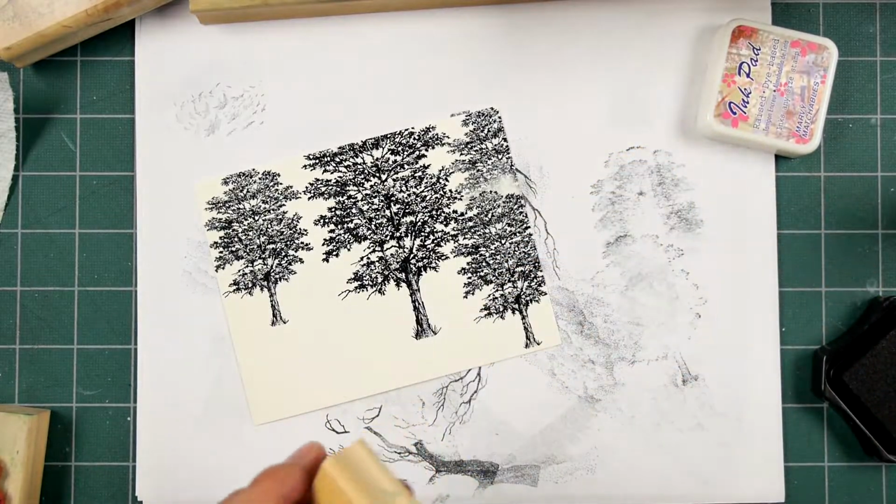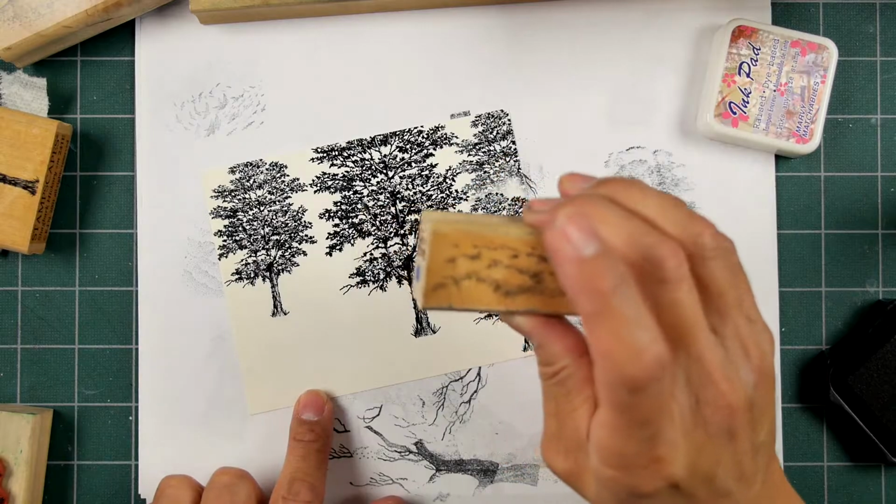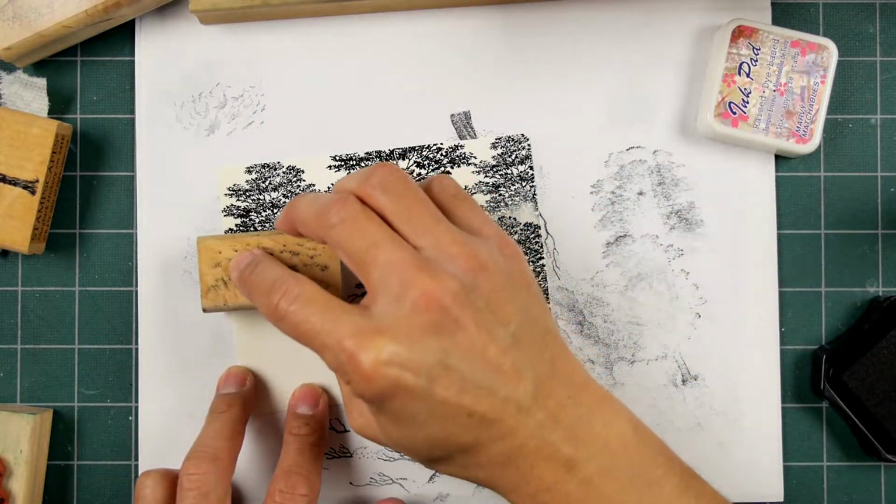But let's bring it all together because it looks kind of funny. Well, what do? Our trusty Sedge filler stamp, okay?